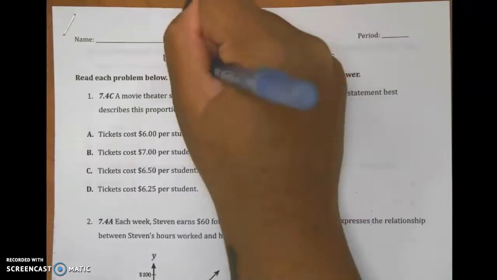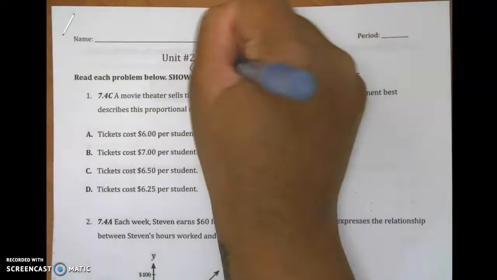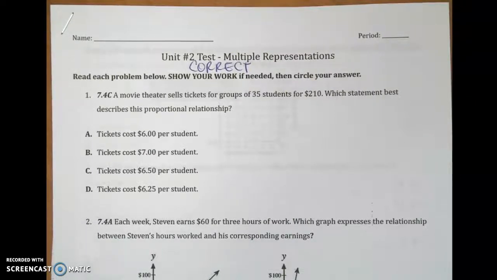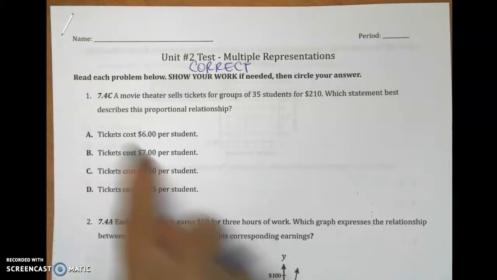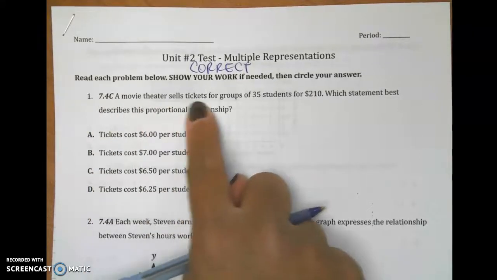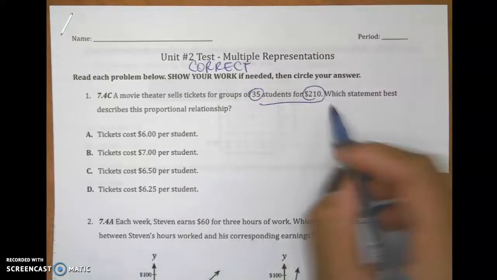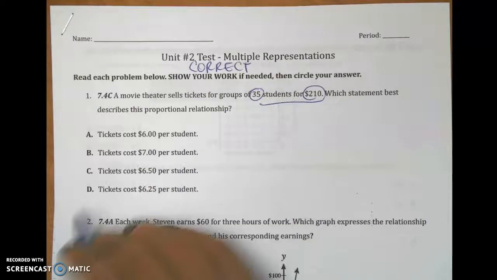All right, this is for those who would like to correct their Unit 2 test, and I'm printing out the CBA, so I'm going to try and squeeze it all in one video. If not, then I'll upload another video. But for starters here, it says a movie theater sells tickets for groups of 35 students for $210. Which statement best describes this proportional relationship?